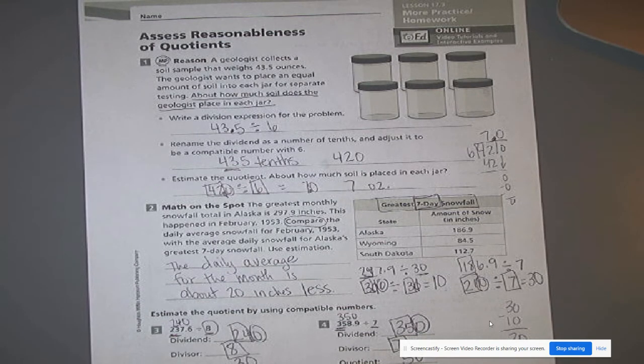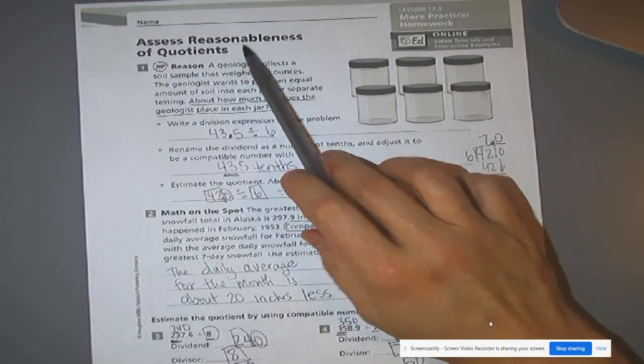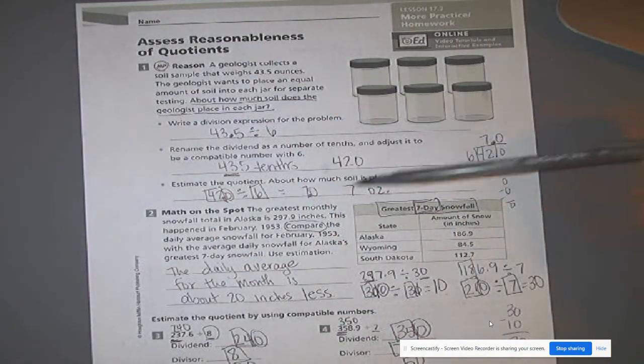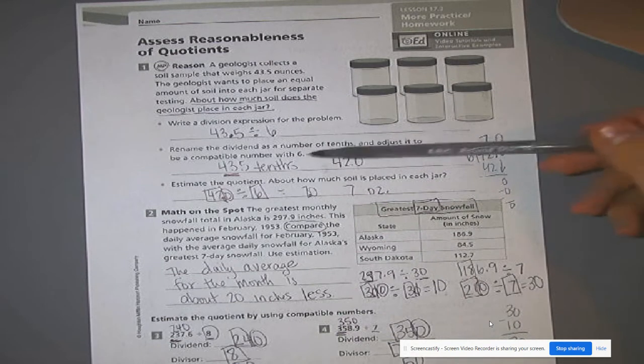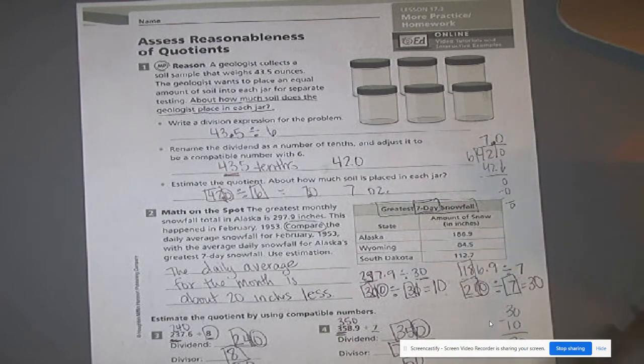But again, remember why we assess reasonableness is so we can come back and say, does that answer make sense? And if it's an answer that does not make sense, then we did something wrong and we can go back and see where we went wrong.